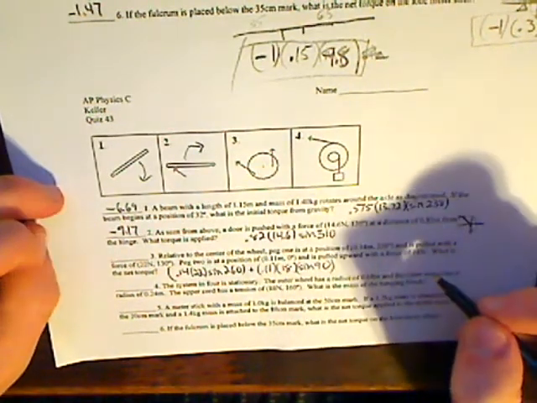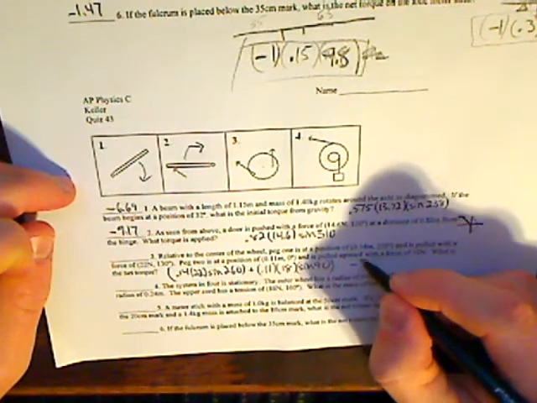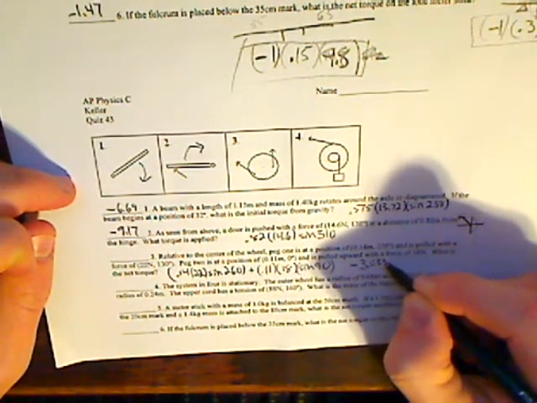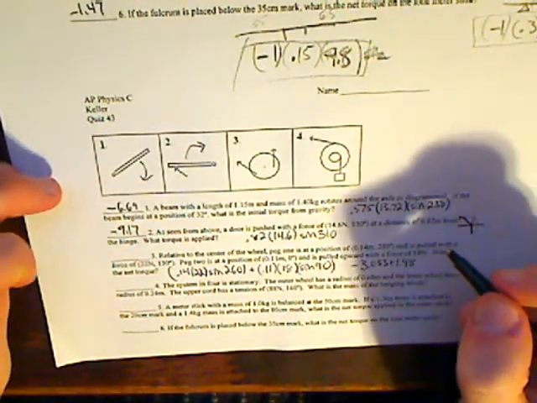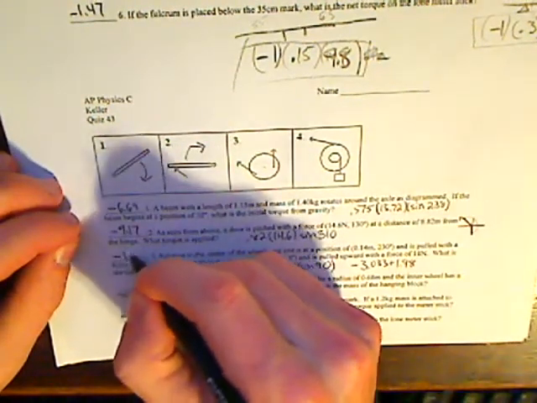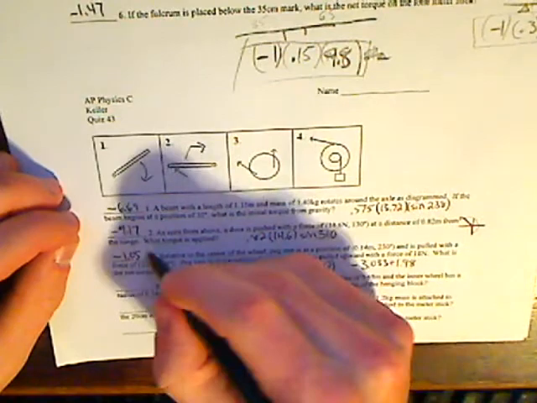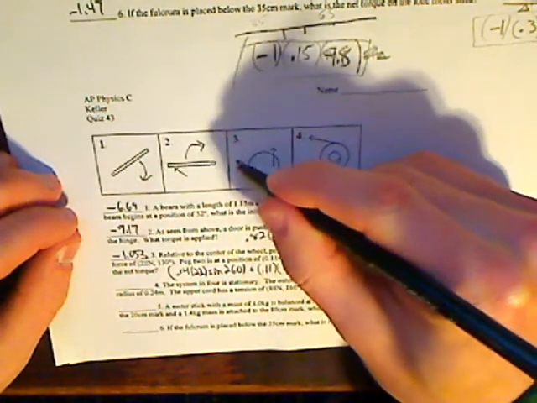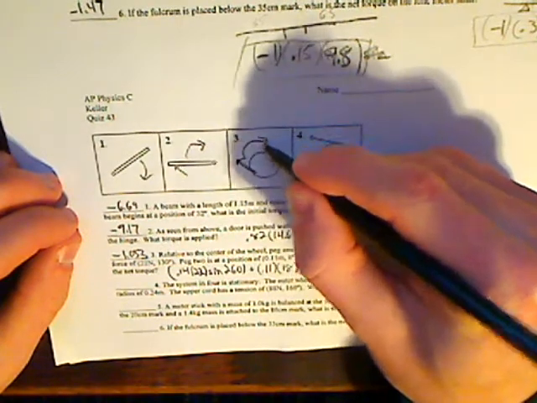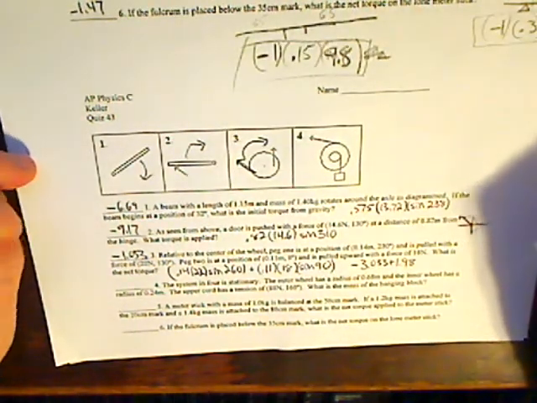You do that calculation out and end up with negative 3.033 plus 1.98. Add those two together to get negative 1.053, which again is right because since this is greater, you're going to have a leftward torque, and again that's going to be negative.